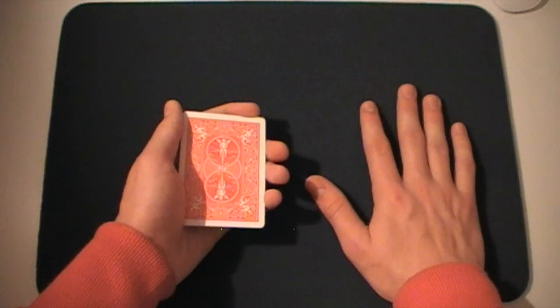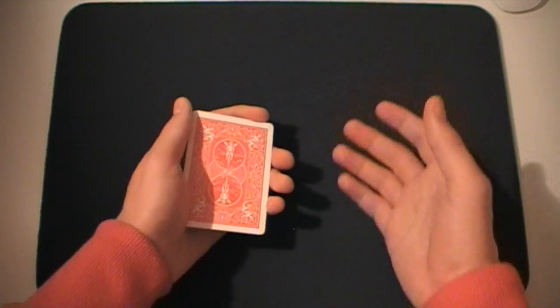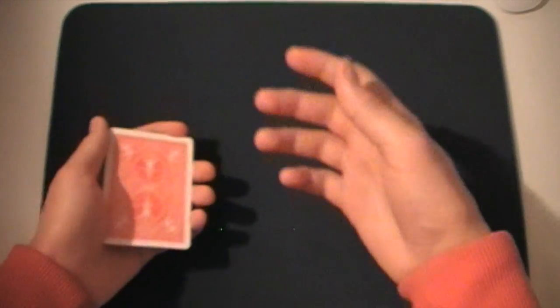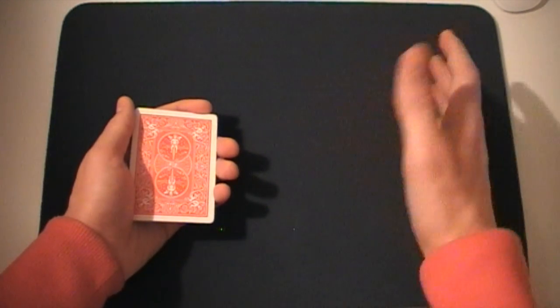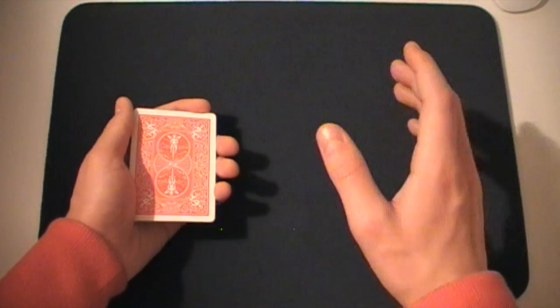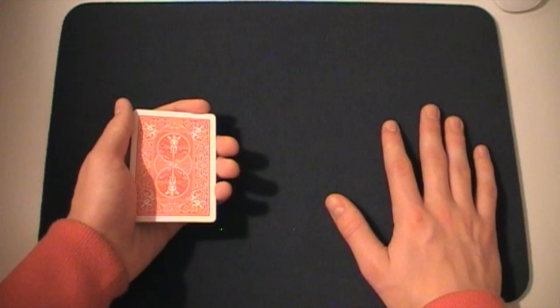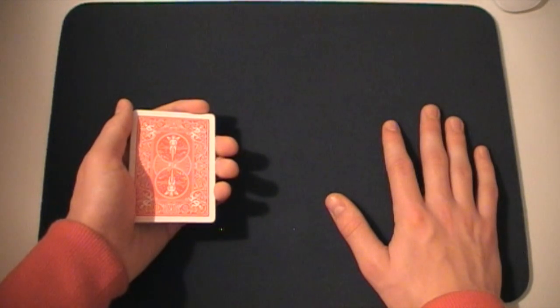I know it's a bit of a complicated trick at times because you have to remember all the different methods of showing each individual ace, depending on which one the spectator names. But once you get it down, it is worth it. So do try and persevere with it.